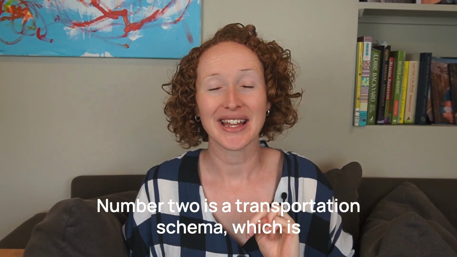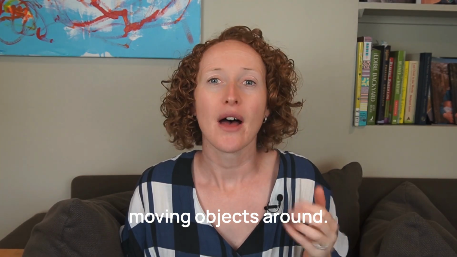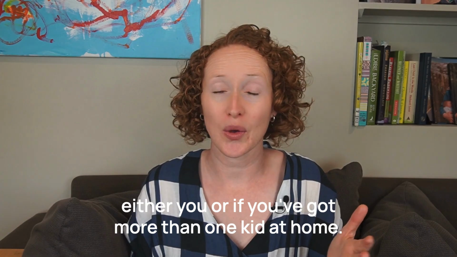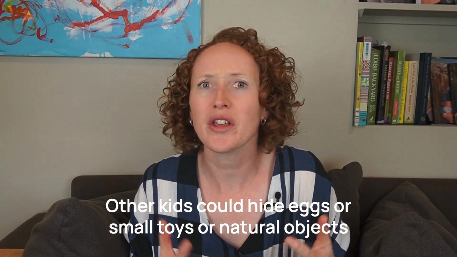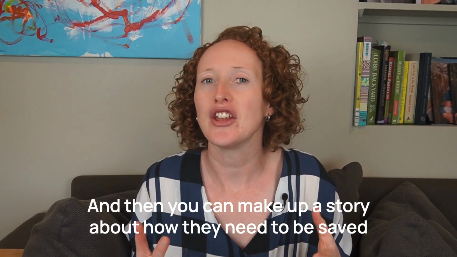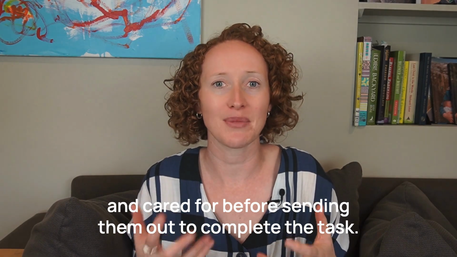Okay, number 2 is the transportation schema, which is moving objects around. For independent play, you could do an egg rescue mission. Either you, or if you've got more than one kid at home, other kids, could hide eggs or small toys or natural objects like stones or leaves, either outside or inside. And then you can make up a story about how they need to be saved and cared for before sending them out to complete the task.